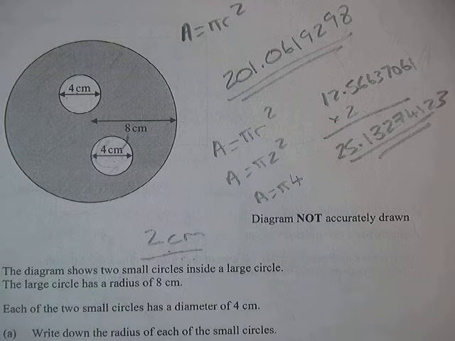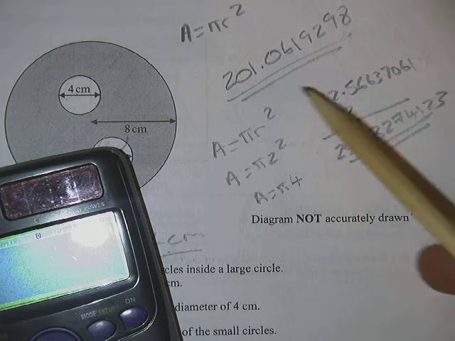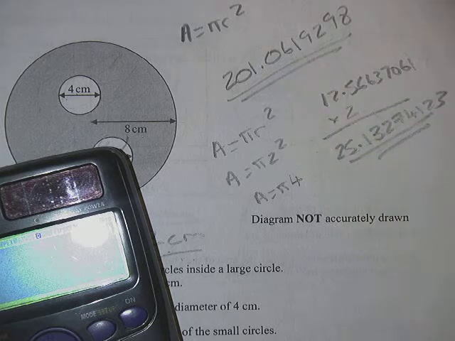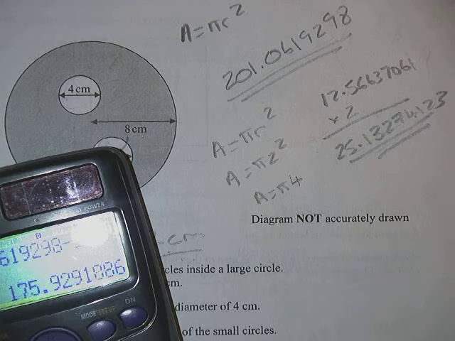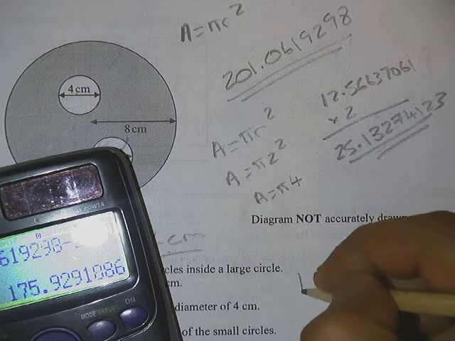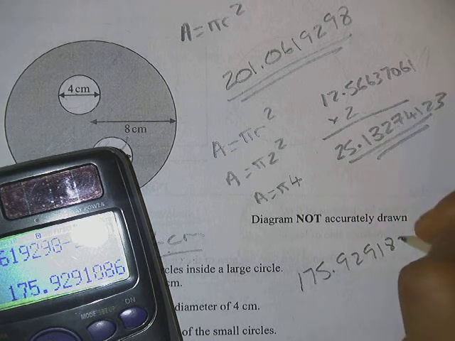Now what we've got to do finally is take away the area of the two smaller circles from the area of the larger circle. So I'll key everything into the calculator: 201.0619298 take away 25.13274123, and I get an answer of 175.9291886.